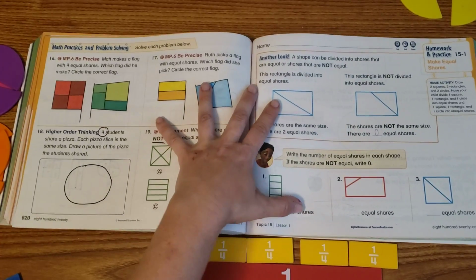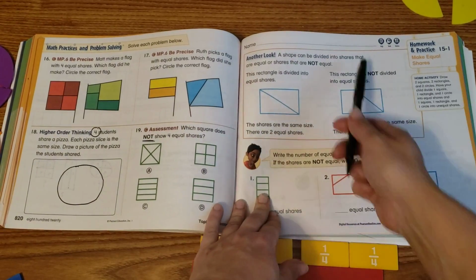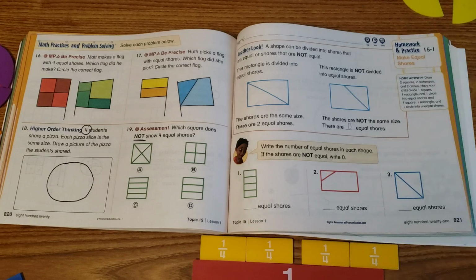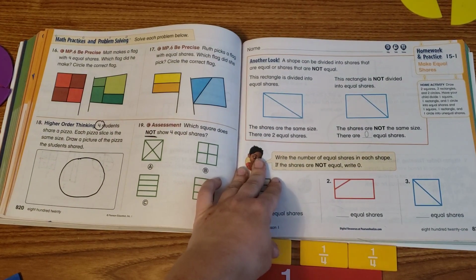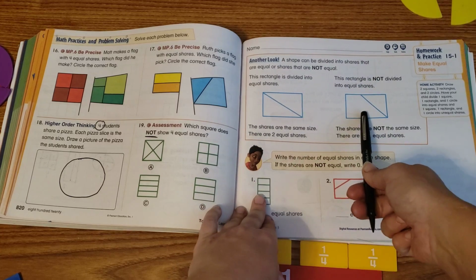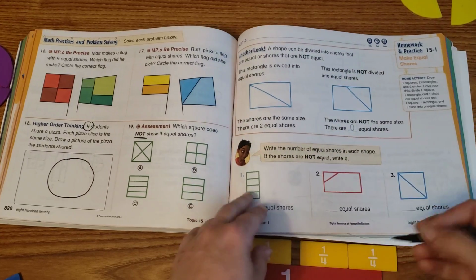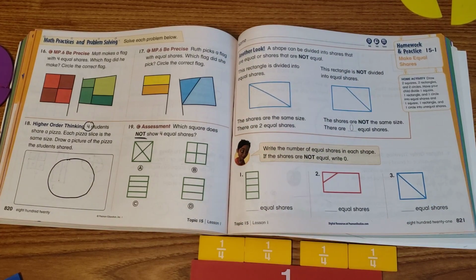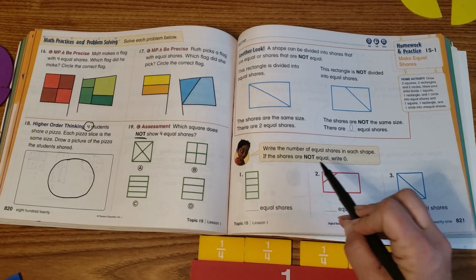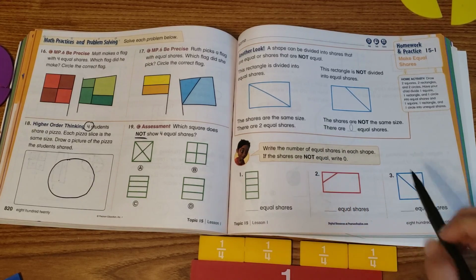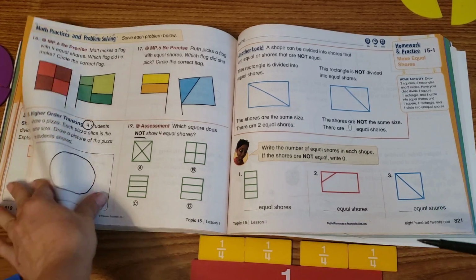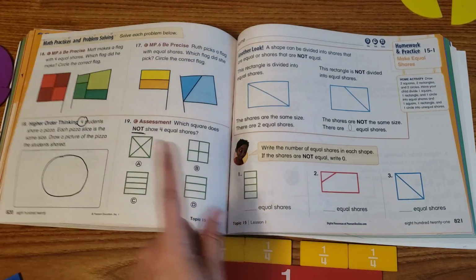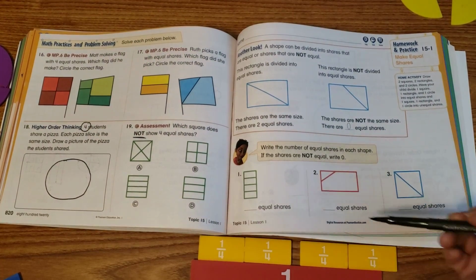On page 821, you have another little lesson up here saying a shape can be divided into shares that are equal or not equal. This one has equal, that one's not equal, right? So equal is the same size, same shape, right? You're being fair. Down at the bottom, you're going to write the number of equal shares in each shape, and if the shares are not equal, you just write 0. So that's the same as we did over on this page. How many equal shares are here? How many here? And how many here?